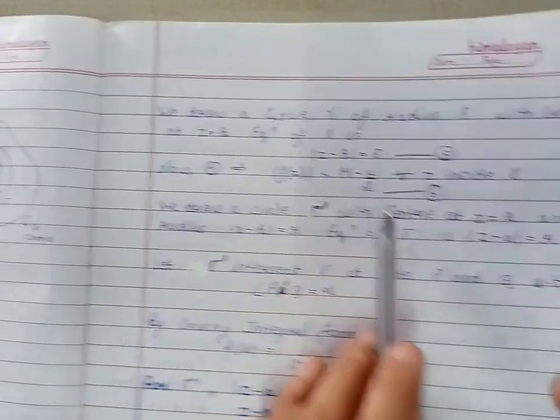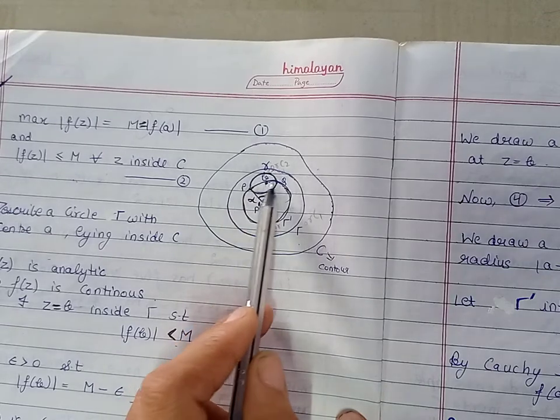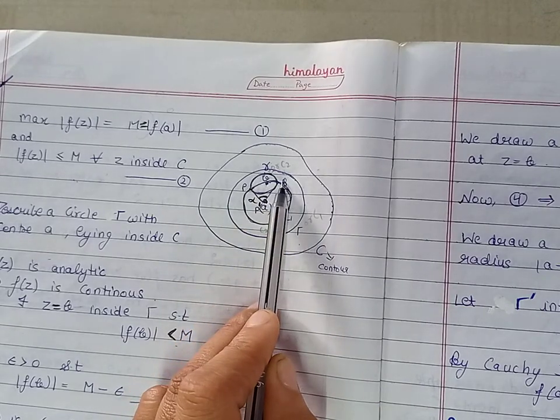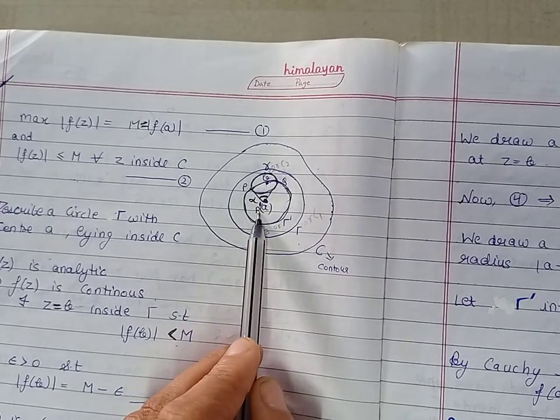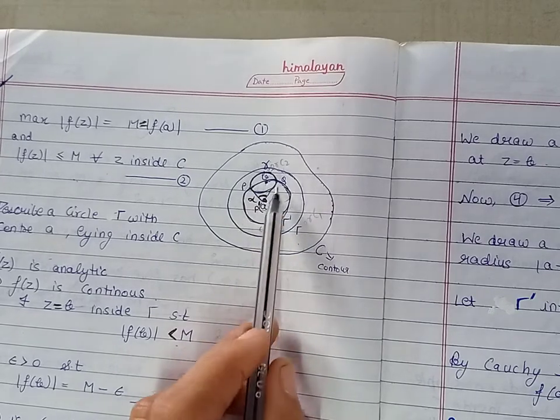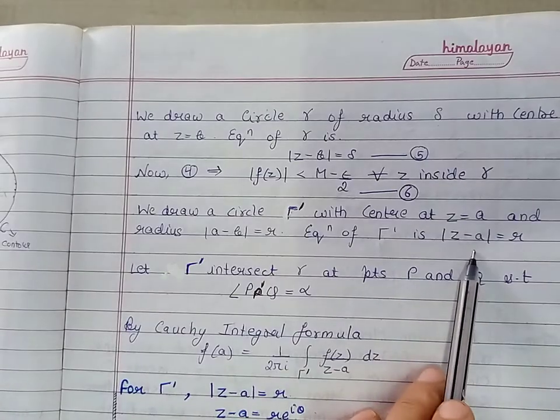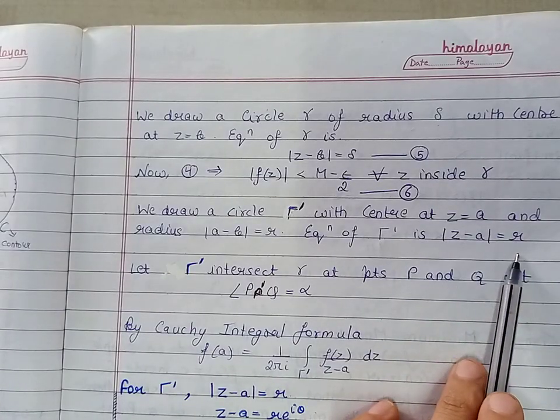Now let us draw another circle, denoted by the circle gamma dash, having the center at the point P', the center is A, and the radius we have taken as |a - b|. So the equation of this circle can be written as |z - a| = r. Here r is |a - b|.